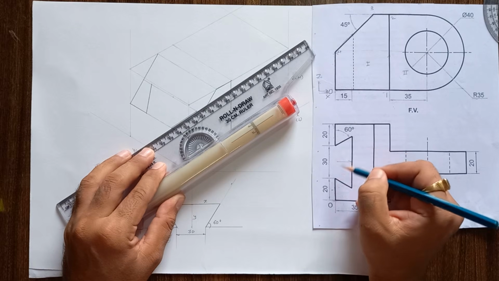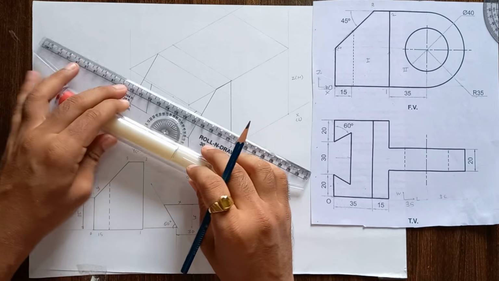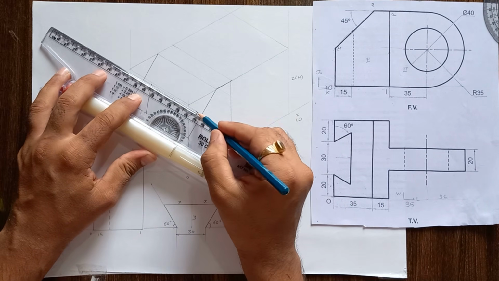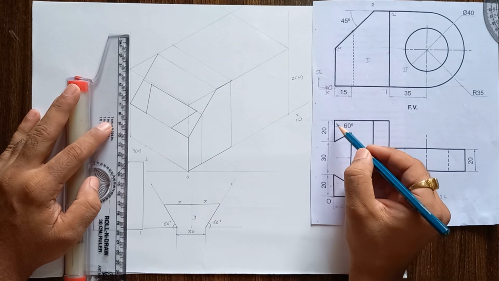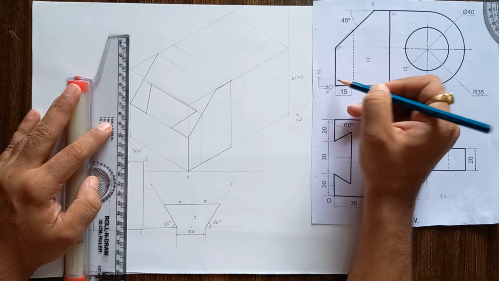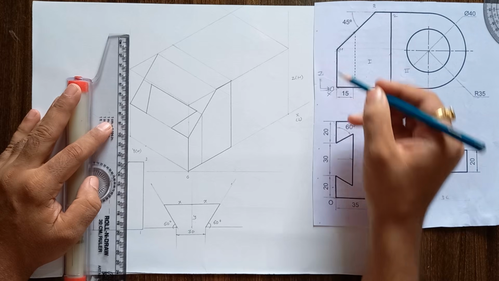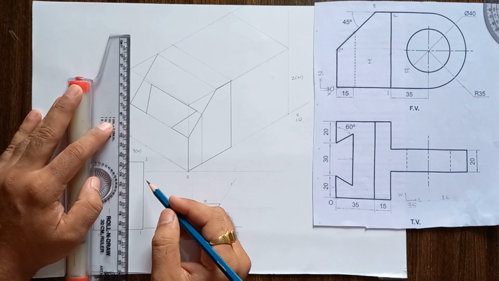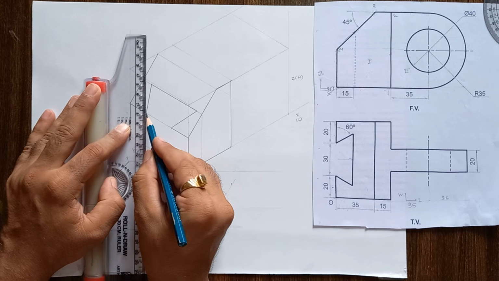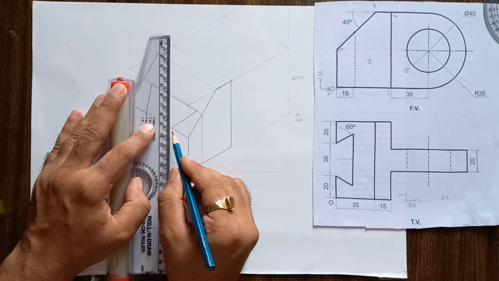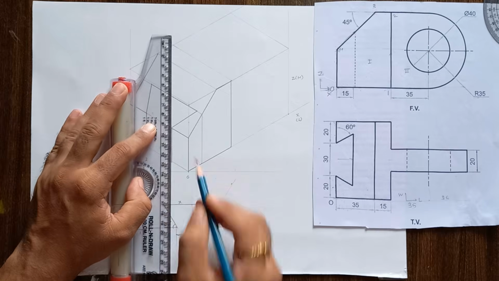These are the two non-isometric lines for the Z-shape profile we have drawn. You can see here these rectangular faces, 20 by 35. Rectangular faces are visible from the side view. Now you can see here.